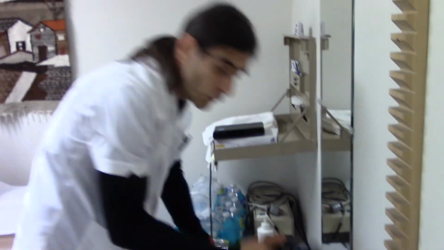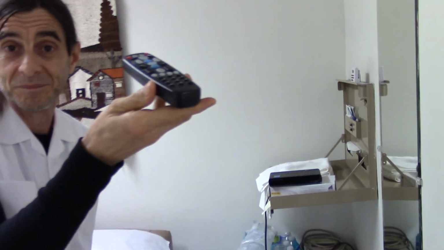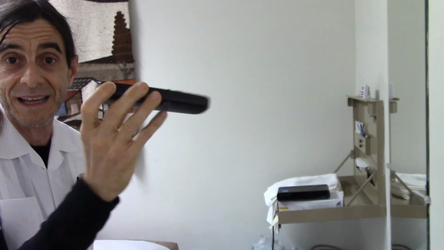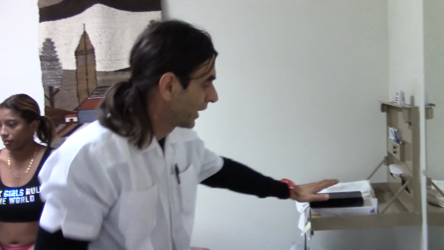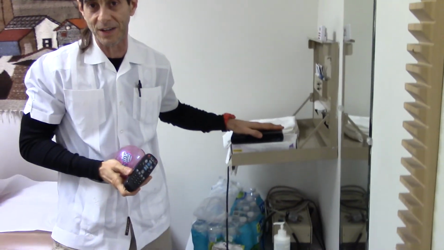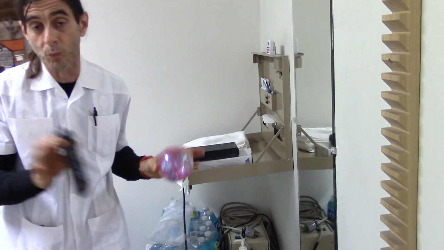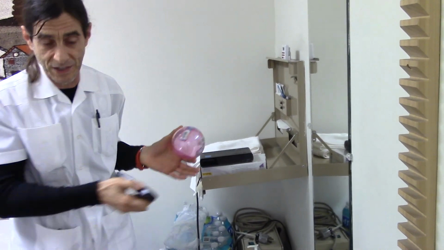Now, what you've got here is basically a resonator. We can use this and we can mark this as the resonator. This is producing an energy wavelength, and it's communicating with a cell. We'll use this as an example of a cell. Now, you'll see what happens when the resonator communicates effectively with the cell.